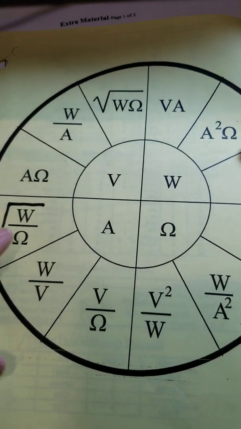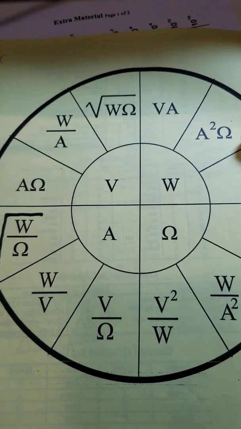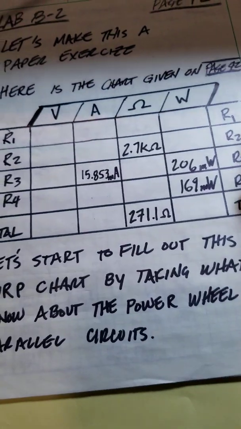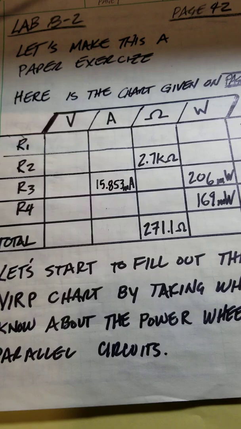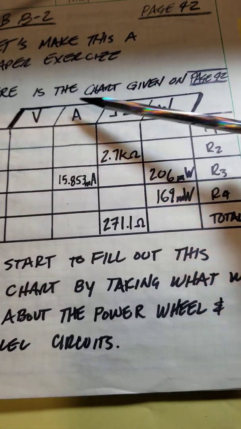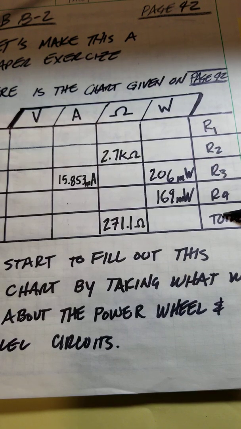So referring back to page 42, this is the table that we're going to be working on right here. We're going to be solving for volts, amps, ohms, and watts in these 4 resistors. This is going to be page 1 of what you're looking at.